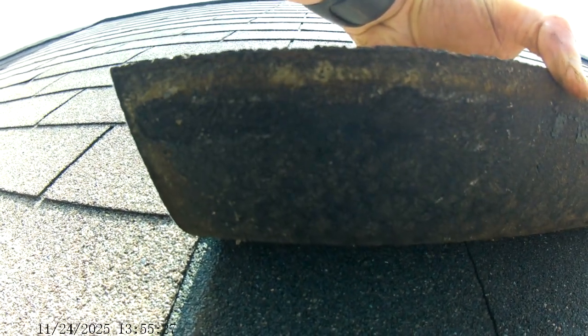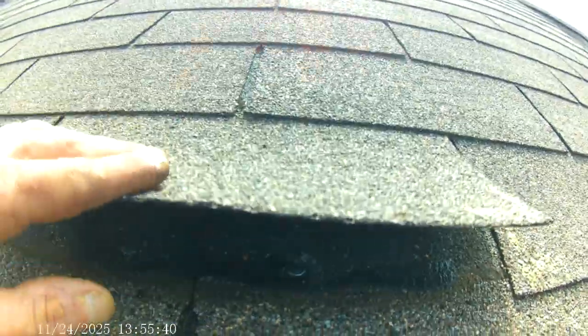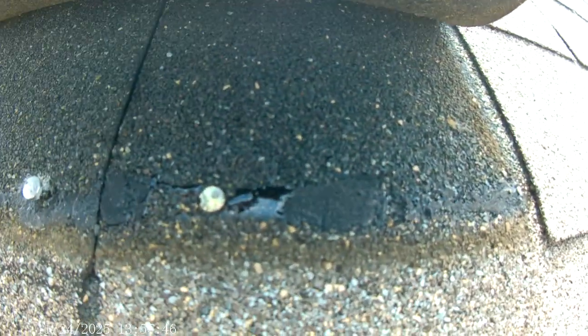More mat transfer. More exposed fiberglass. You can see quite a bit of mat transfer along these lower shingles as well, along with the exposed fiberglass.